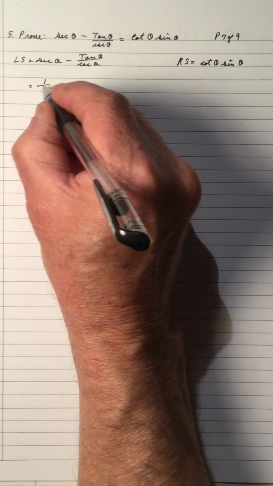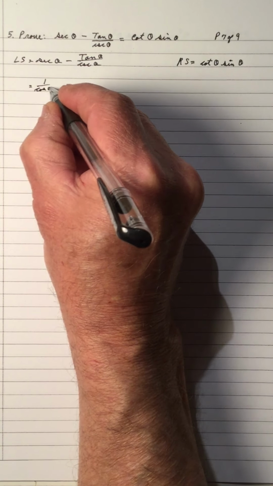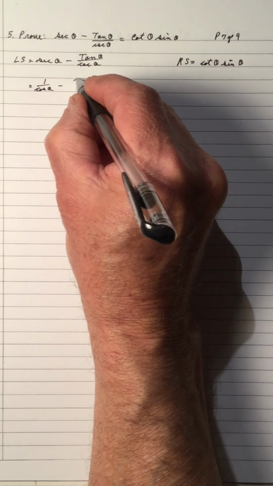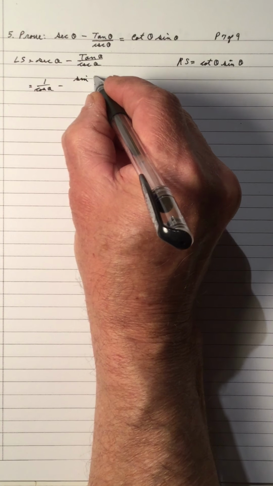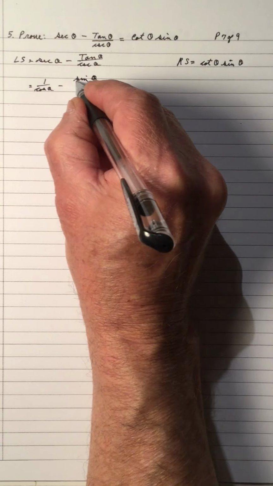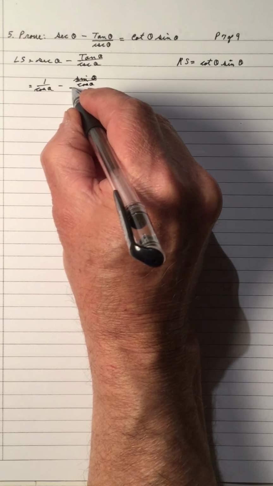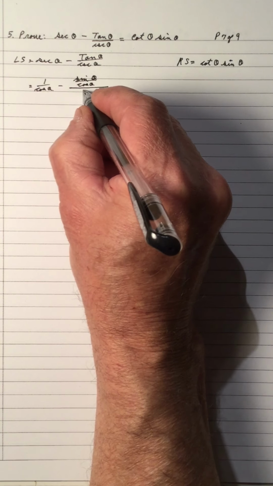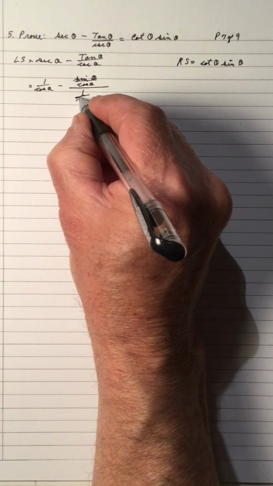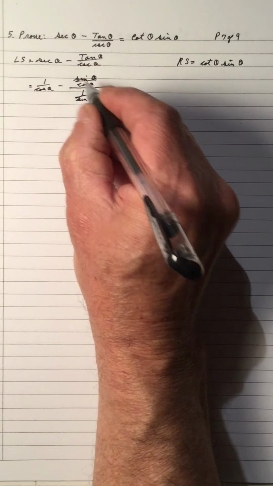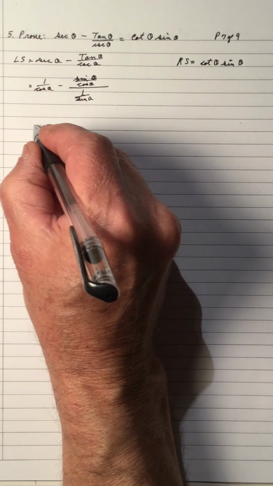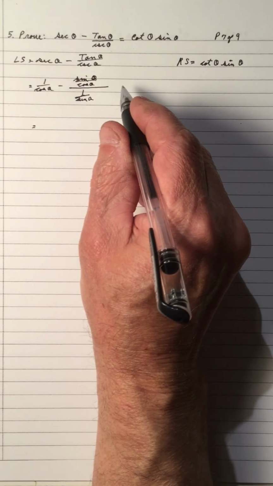Secant is the reciprocal of cos, so it is 1 over cos theta. Tan is sine theta over cos. And draw a line. Cosecant is 1 over sine. So I have them all changed in terms of cos and sines.